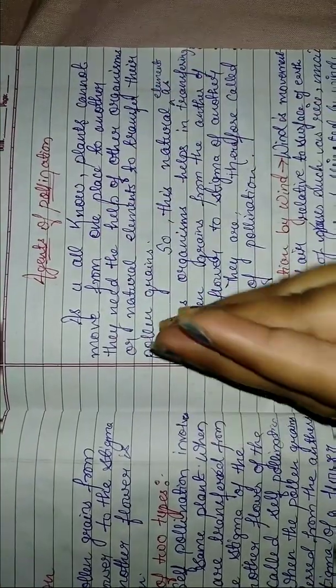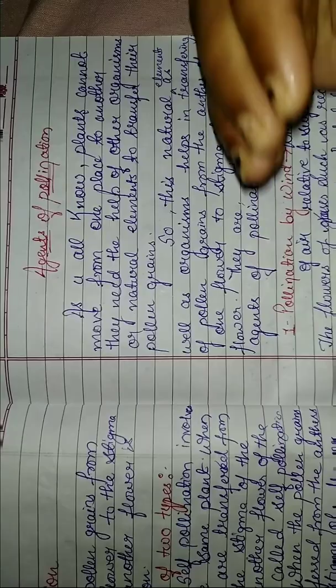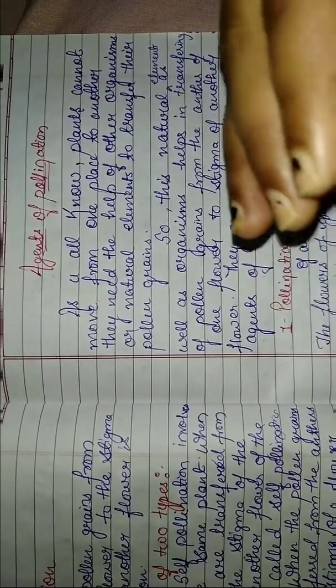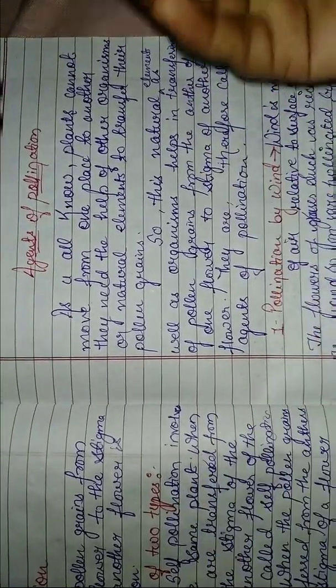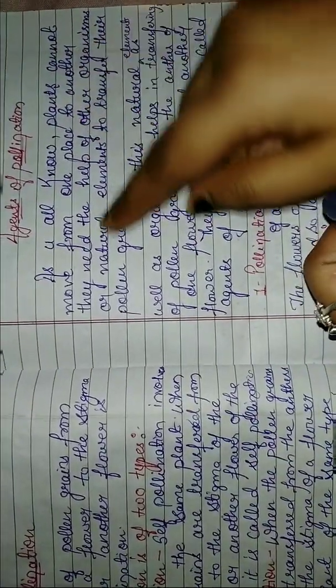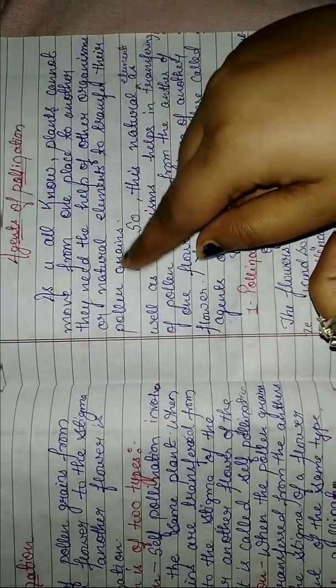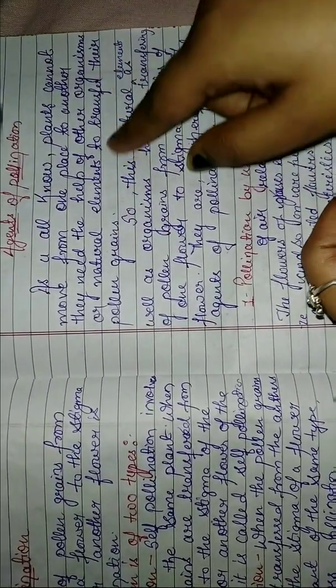Here, agent means carrier, a carrier of pollen grains. How are these pollen grains transferred from one plant to another plant? As you all know, plants cannot move from one place to another. They need the help of other organisms, animals or natural elements to transfer their pollen grains.